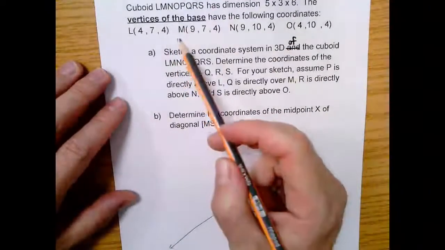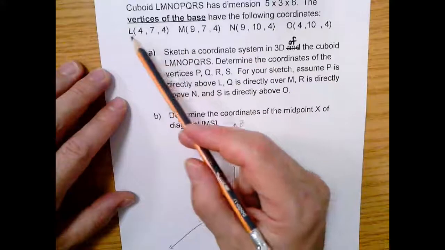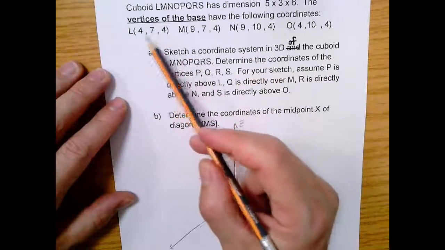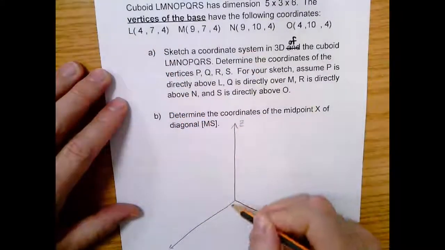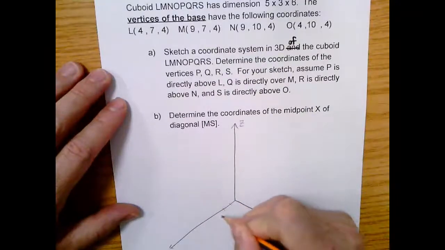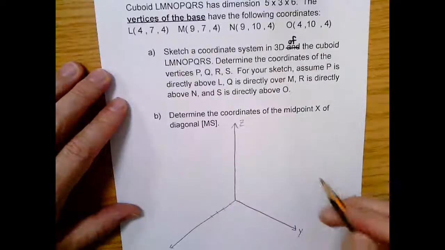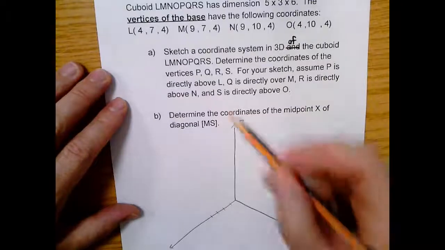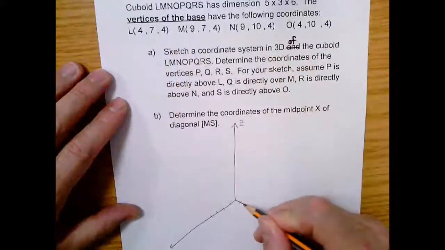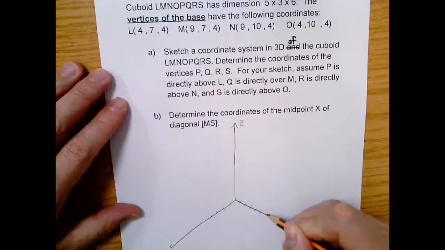Let's do it. I'm just going to start here with point L. It's at (4, 7, 4). On my X, I'm going to count 4: 1, 2, 3, and 4. And then on my Y, I'm going to go 7: 1, 2, 3, 4, 5, 6, 7.